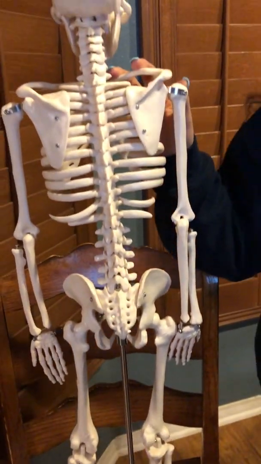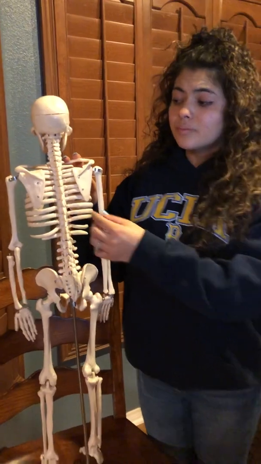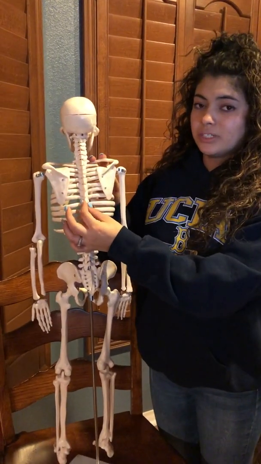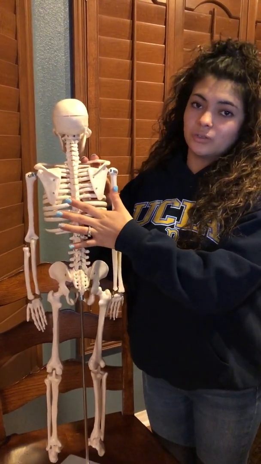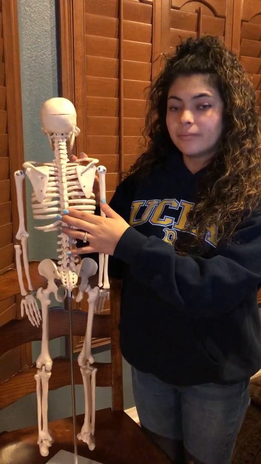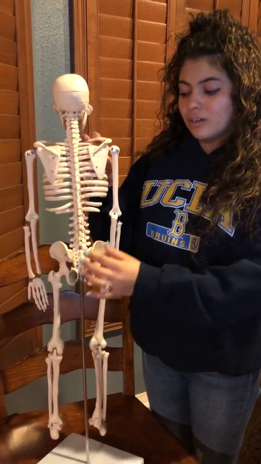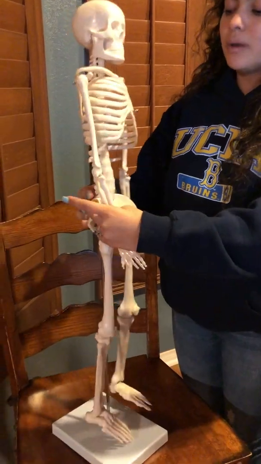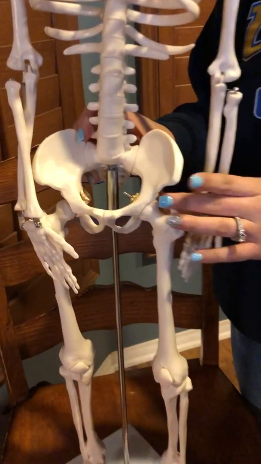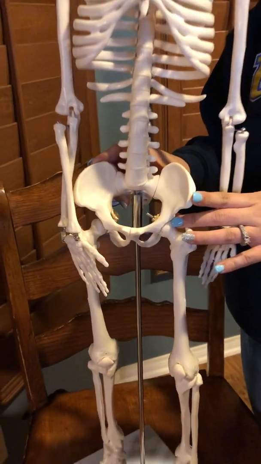And the functions of these 2 types of irregular bones is that the vertebrae protects its internal organs, which is the spinal cord, and the sacrum, along with the irregular bones of the pelvis, help protect the pelvic cavity.